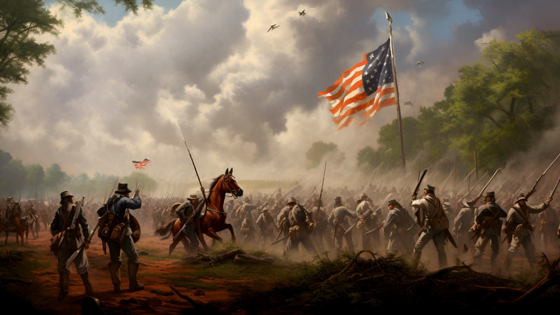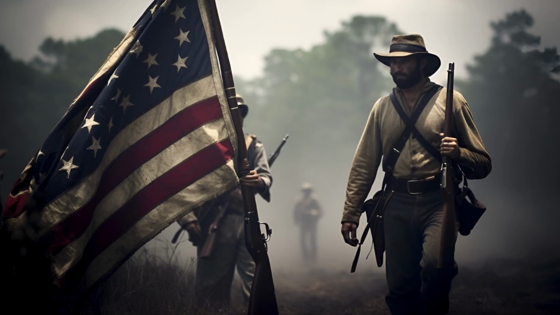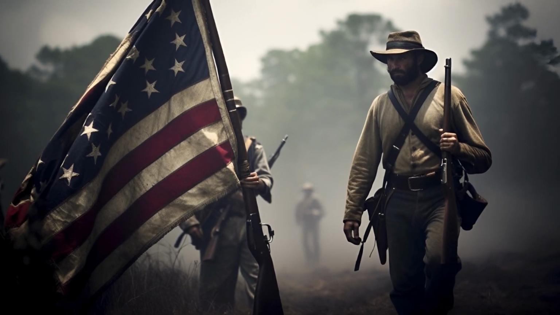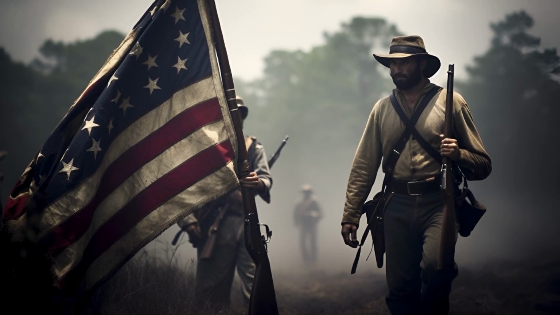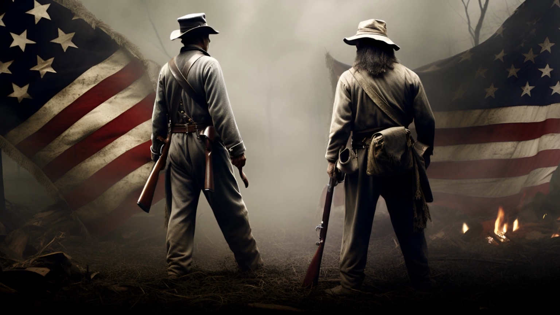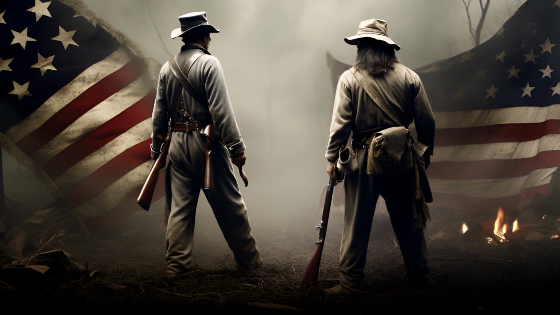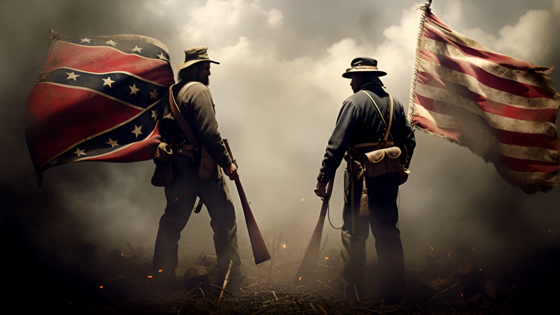Parallel to the events at Gettysburg, another critical campaign was unfolding in the West. The Siege of Vicksburg, which lasted from May 18 to July 4, 1863, was a Union campaign to capture the Confederate stronghold of Vicksburg, Mississippi. General Ulysses S. Grant led the Union forces in a protracted siege, subjecting the city to relentless bombardment and cutting off its vital supply lines.